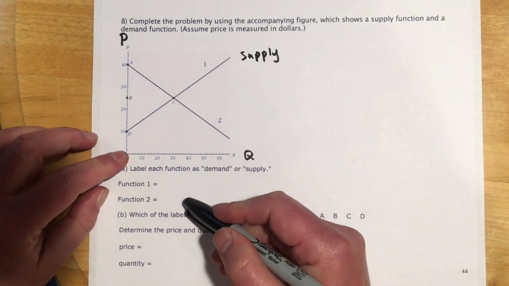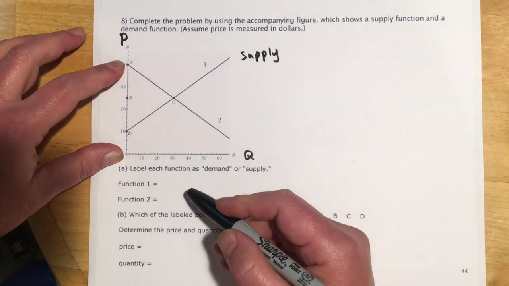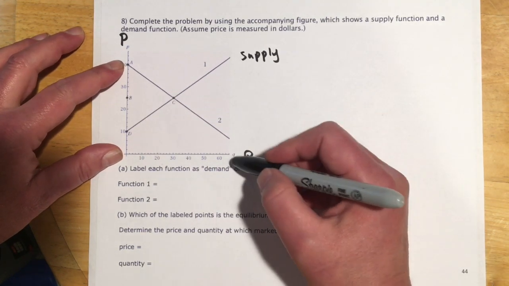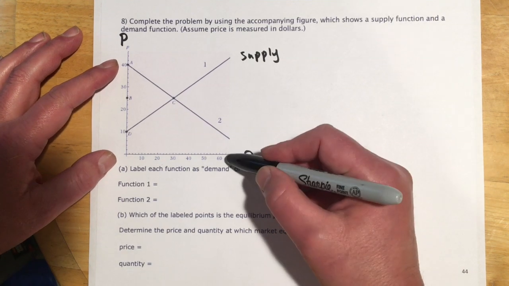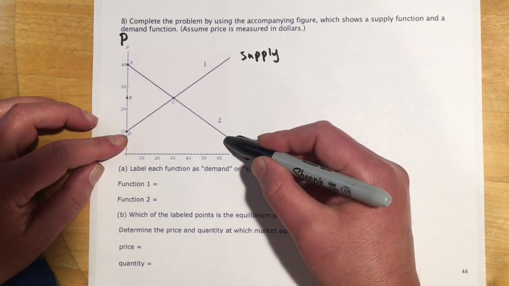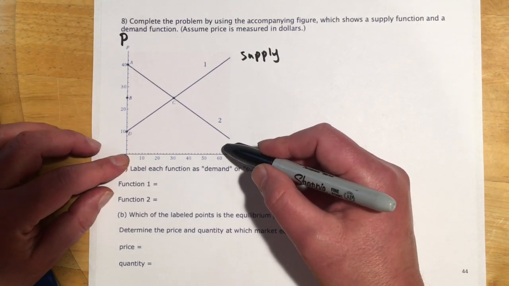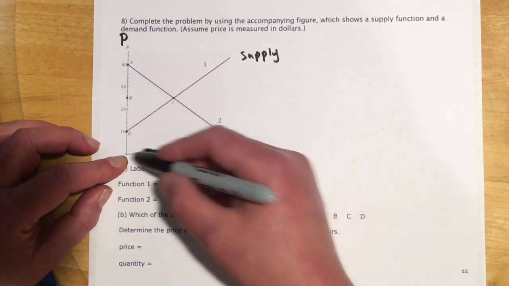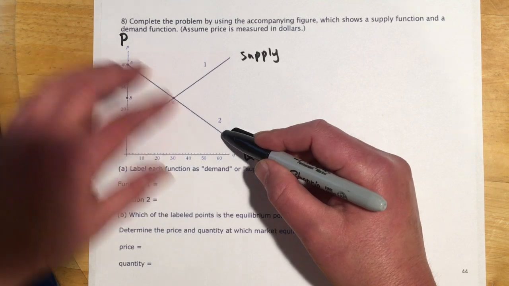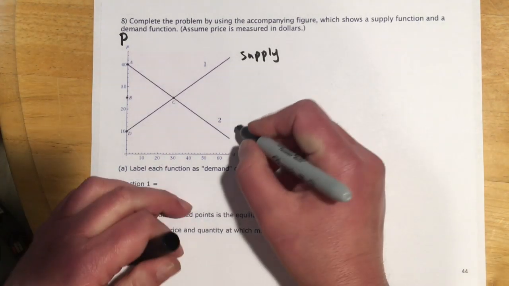And then looking at this one, 0 when the price is 40, and then 66 when the price is maybe 8-ish or so. So here we're not selling any of these when the price is high, and we're selling lots when the price is low. So that's going to be a demand.